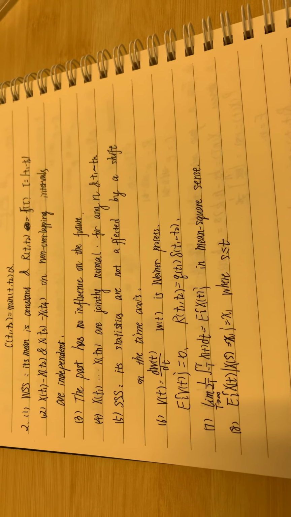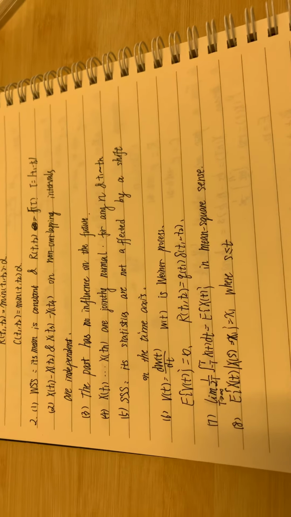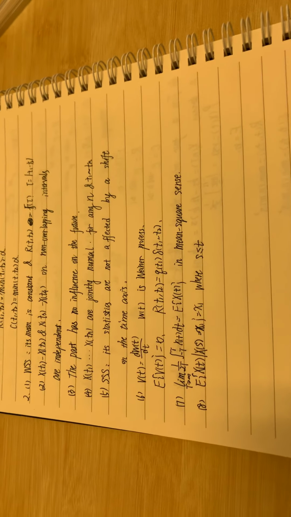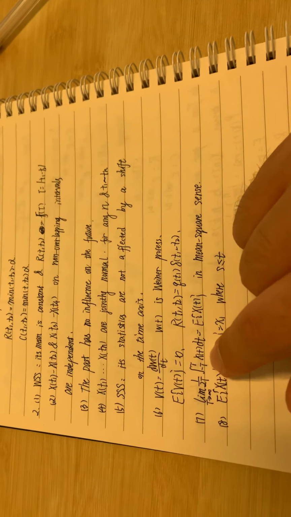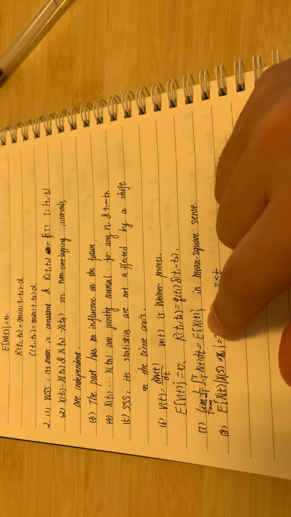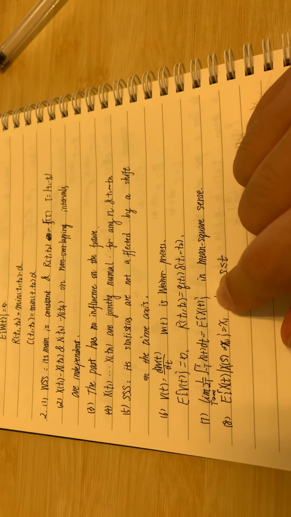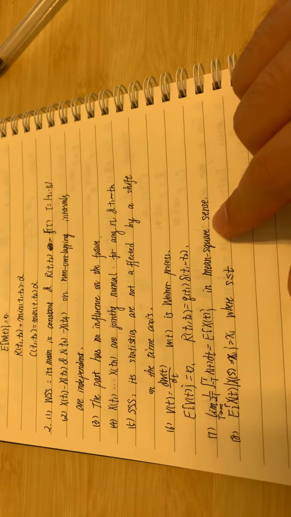The seventh is the mean ergodic process, which means we have this limit and it equals the mean of X(t), in the mean square sense.